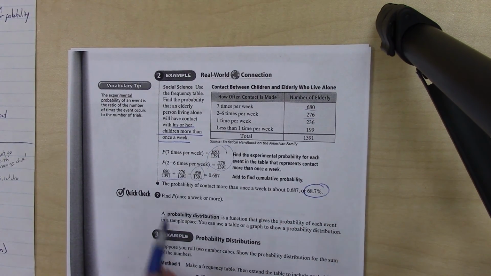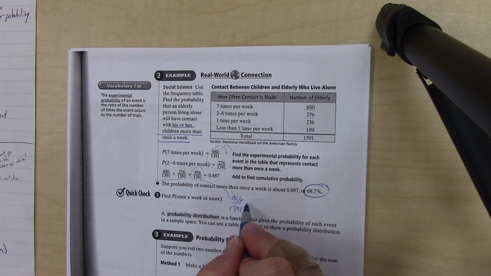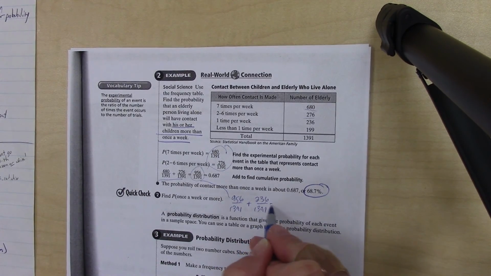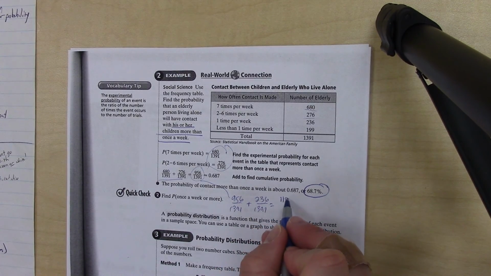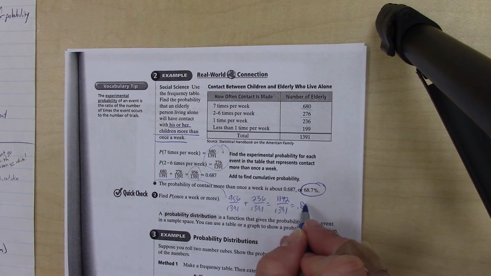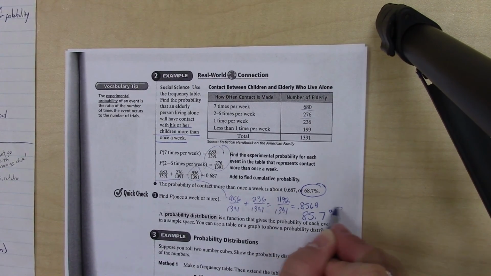Okay, so again, I want you to try quick check 2, once a week or more. Take a look at the table, find the probability of once a week or more. So of course, for once a week or more, I would take the same number, 956 over 1391, and add the one time per week as well, 236 out of 1391. With fractions, you just add across. Of course, you get 1192, and when you divide that, you get 0.8569, which is 85.7%. Okay.